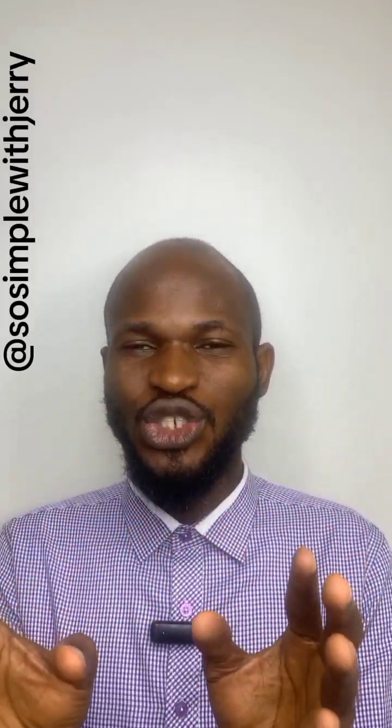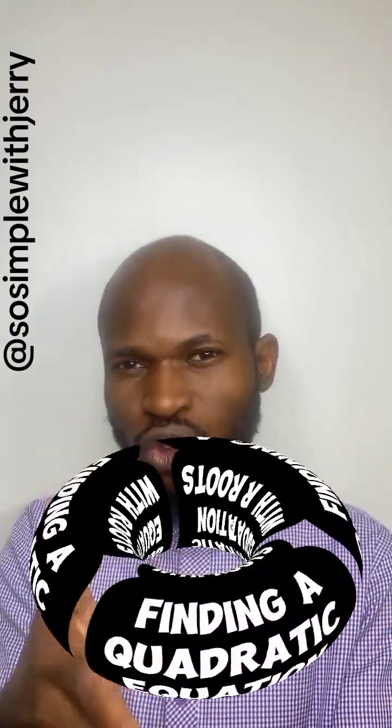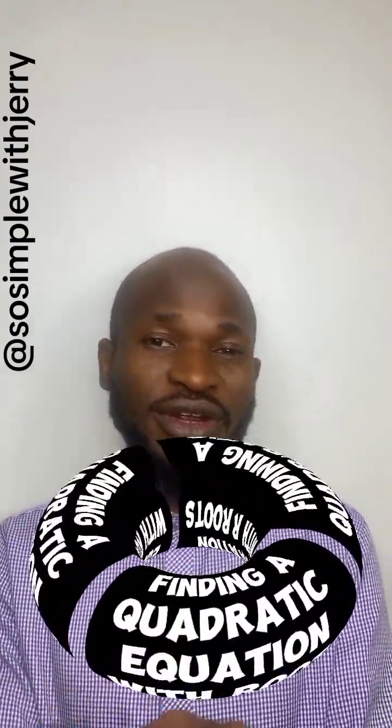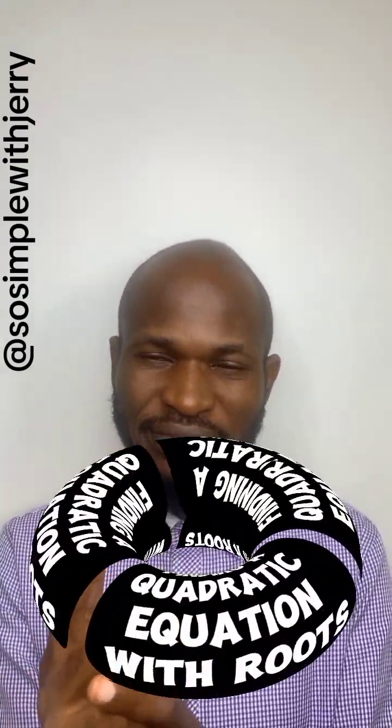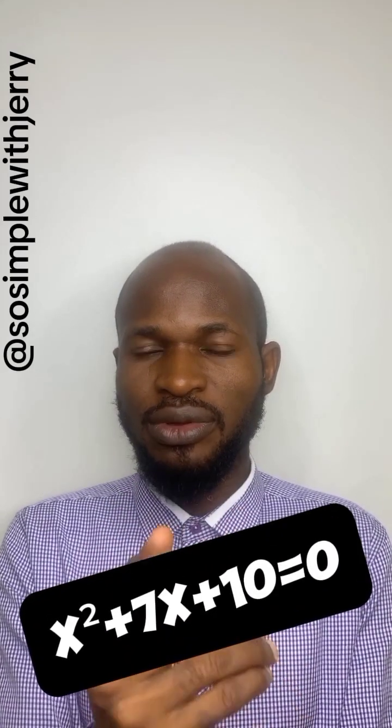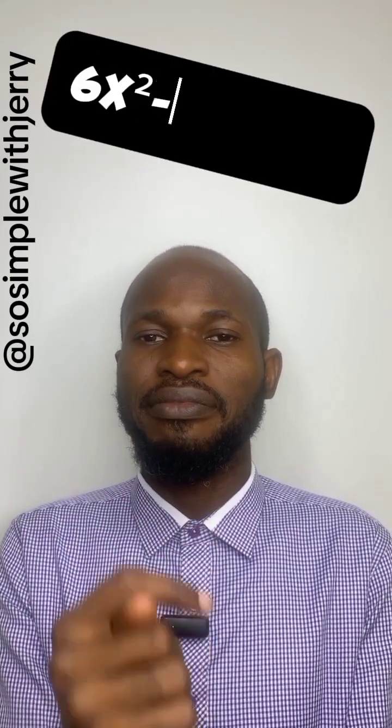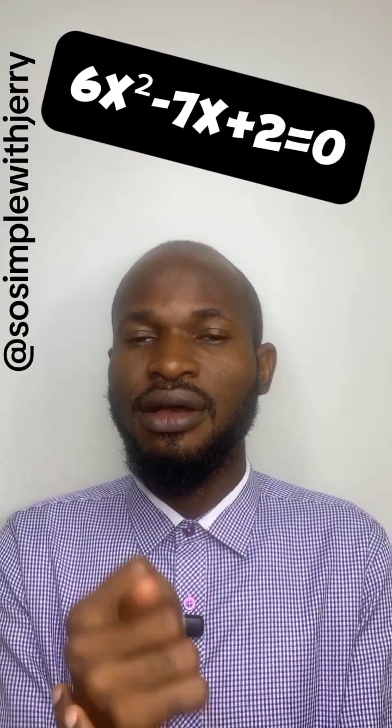In this class, I would like us to see how we can find a quadratic equation when given the roots of that equation. Now, I've already solved two questions using the factorization method. The first question was x squared minus 7x plus 10 is equal to 0. And the second question was 6x squared minus 7x plus 2 is equal to 0.